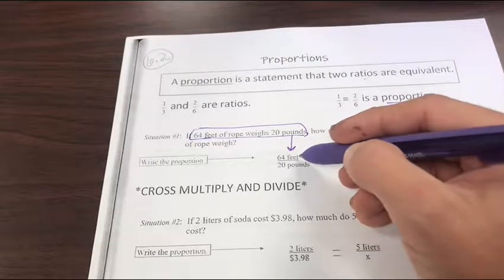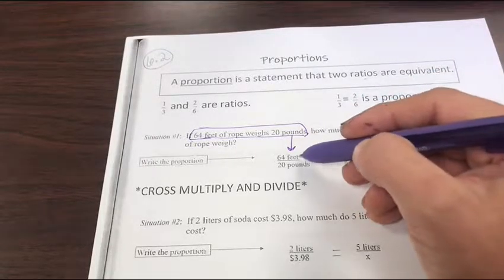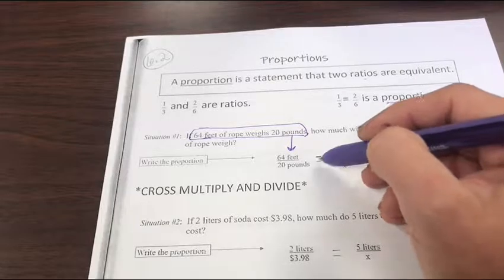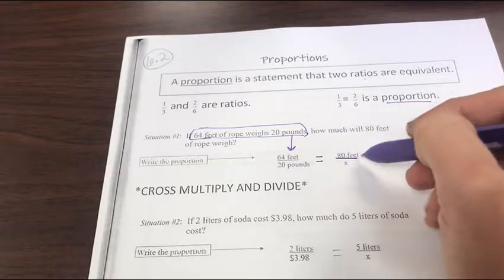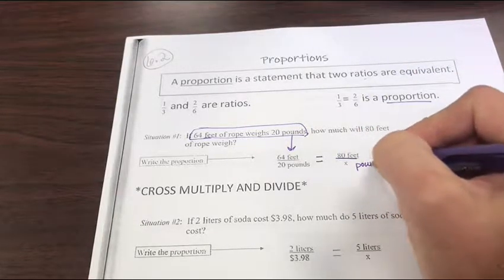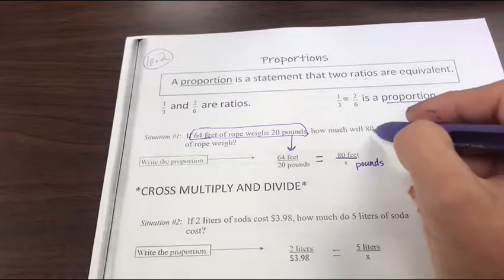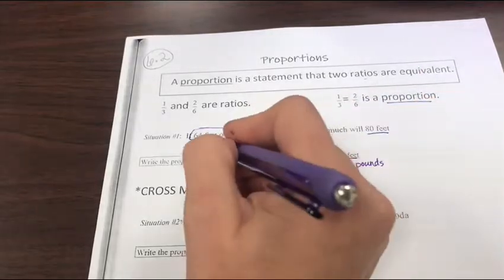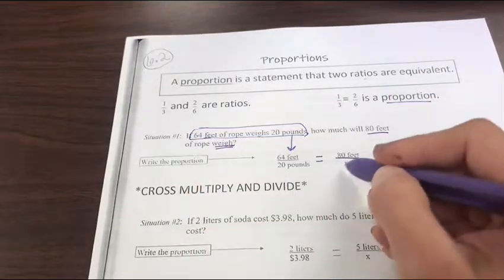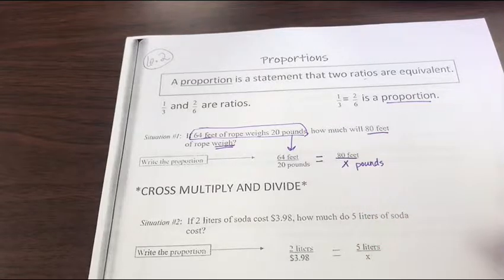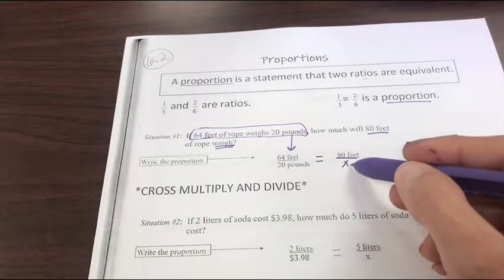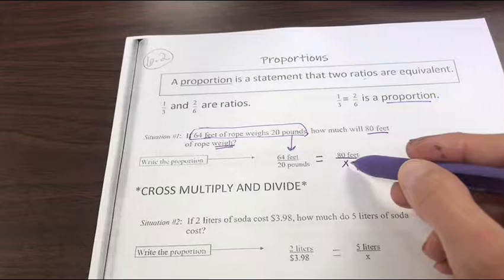Now, labels are really, really important. If I'm going to choose to put feet over pounds, in my other ratio over here, I better put feet over pounds. Labeling is really important, so you have to label on your homework. How much will 80 feet of rope weigh? They're asking for the weight, so they're putting an X here to show the variable, a missing quantity, a missing number.